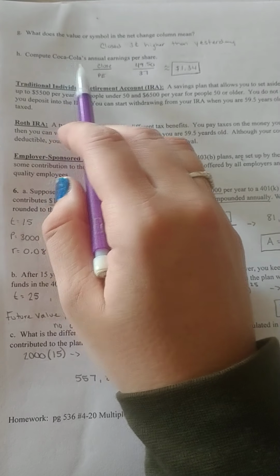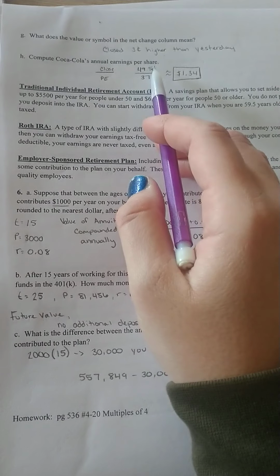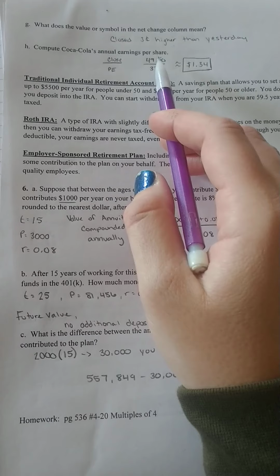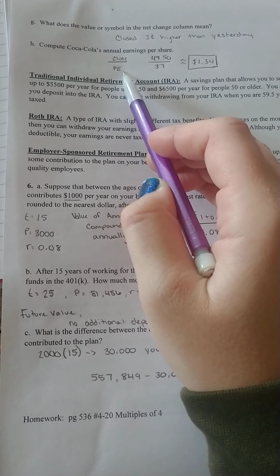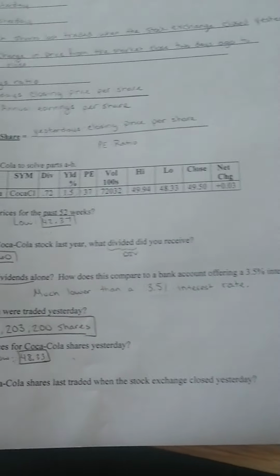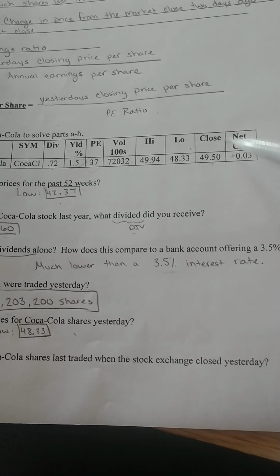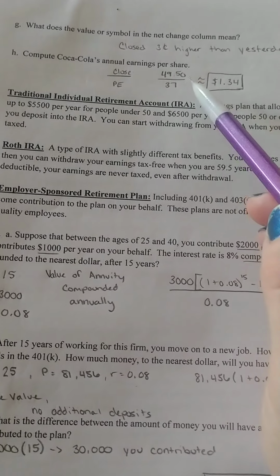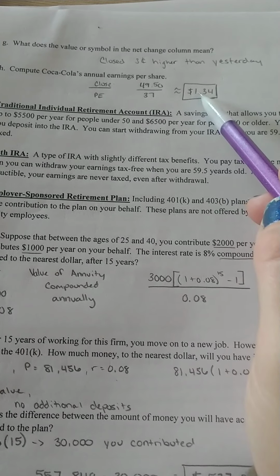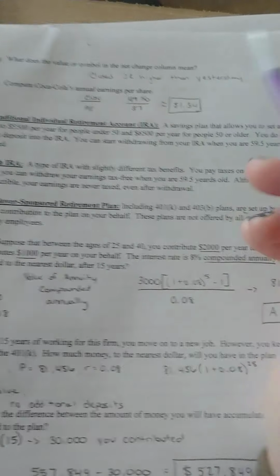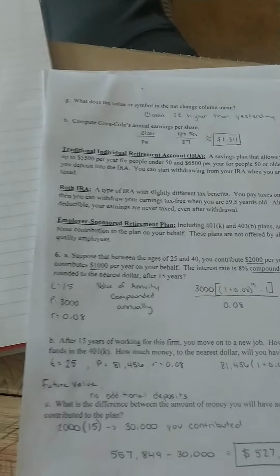And then compute Coca-Cola's annual earnings per share ratio. Your annual earnings per share is your close price over the PE. PE is right here. So we're going to do close price over that 37. So $49.50 divided by 37 gives you a $1.34 annual earnings per share. All right, now I can get rid of that paper.